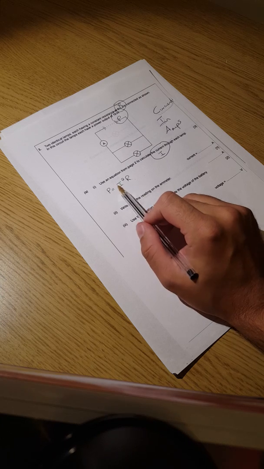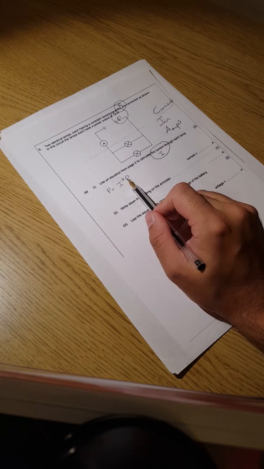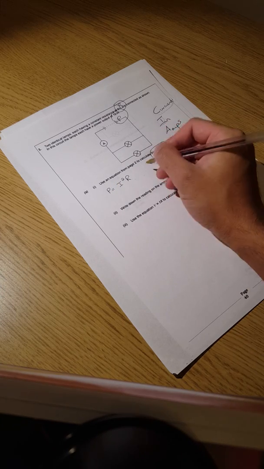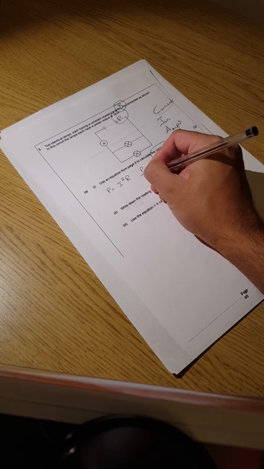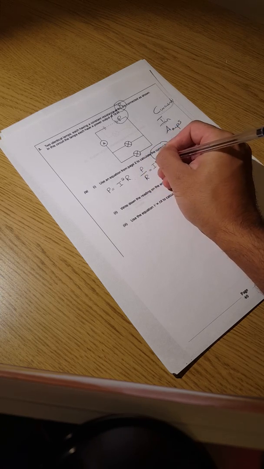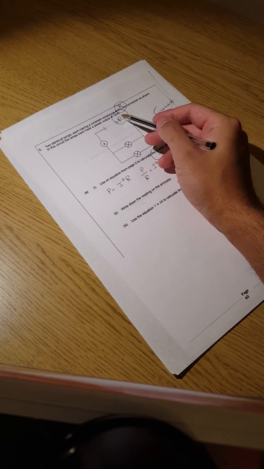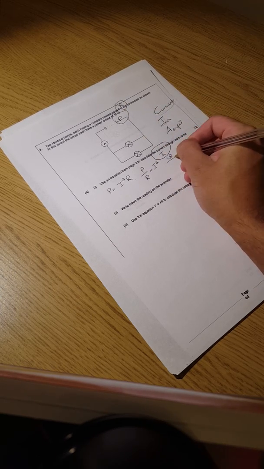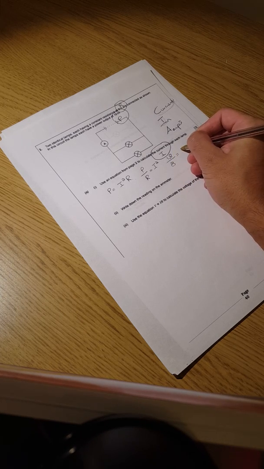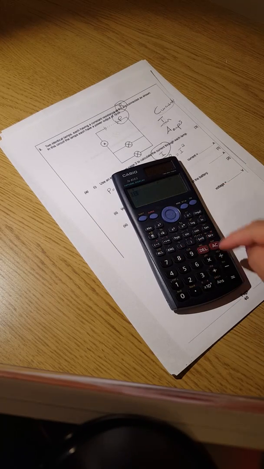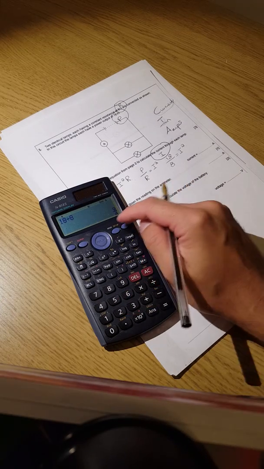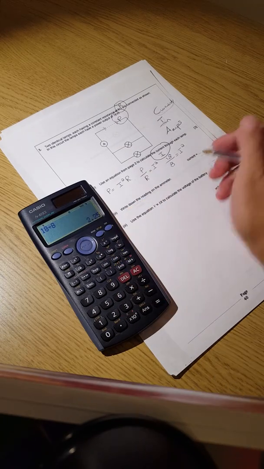Now, P equals I squared R. I now need to rearrange for I squared. If it's a times on this side, it's going to be a divide on that side. So P over R equals I squared. Let's do that first. So we're going to have 18 divided by 8 equals I squared. 18 divided by 8 gives me 2.25.